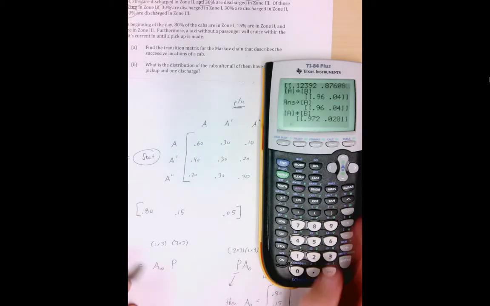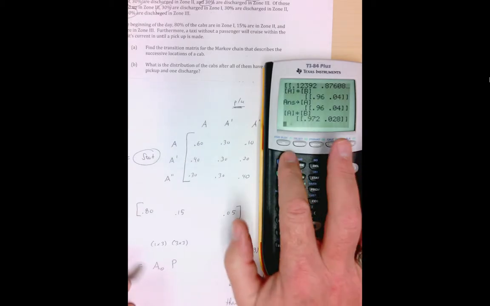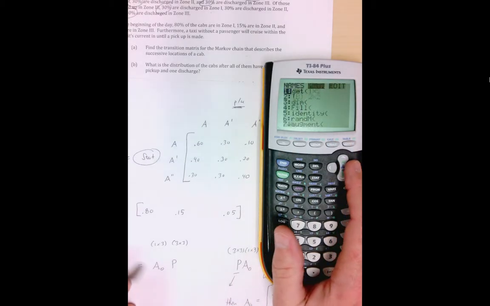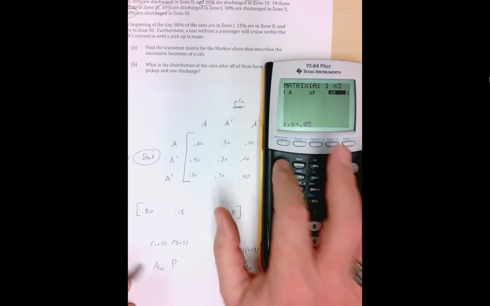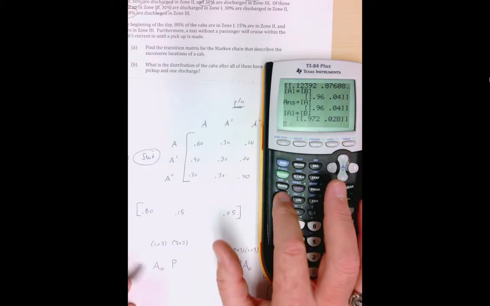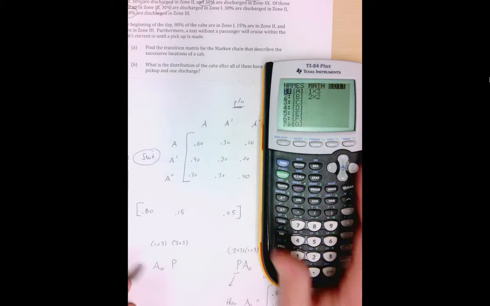If I can get the lighting right where you guys can see this. So guys, my matrix needs to be a 1 by 3, the initial state matrix, and this needs to be 0.8, 0.15, and 0.05. So it adds up to 1, which is cool. And then my other matrix needs to be a 3 by 3.